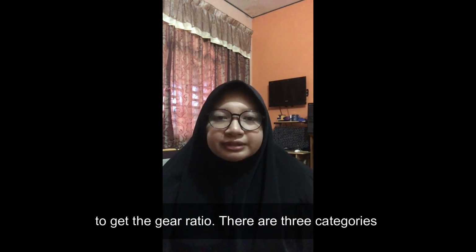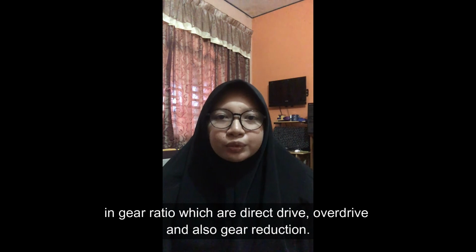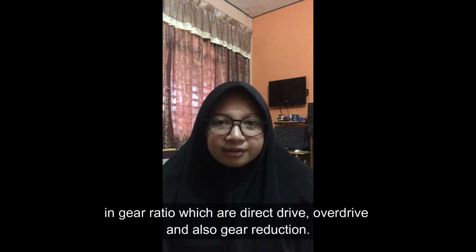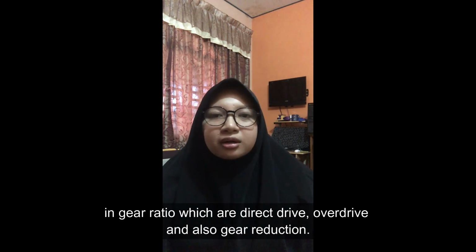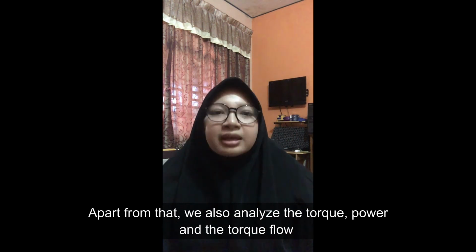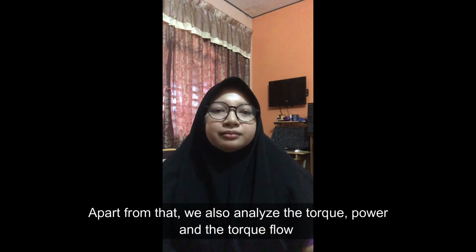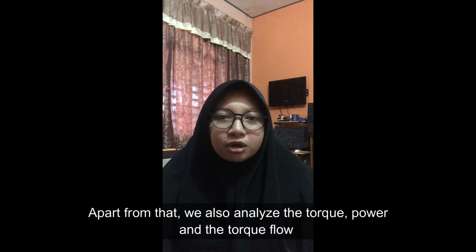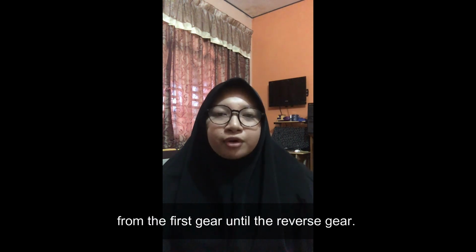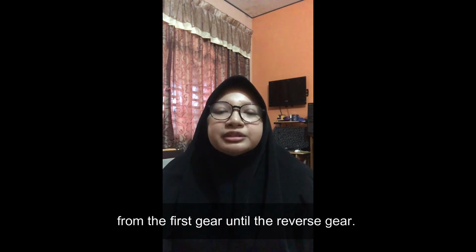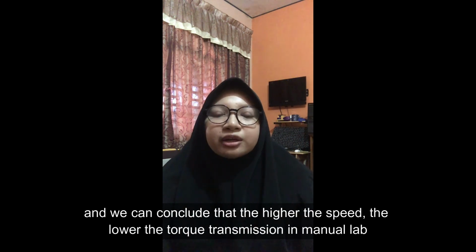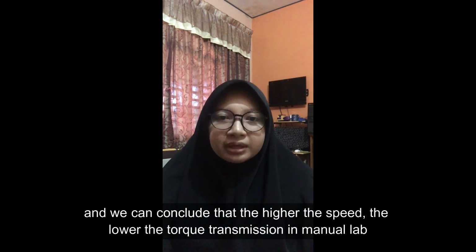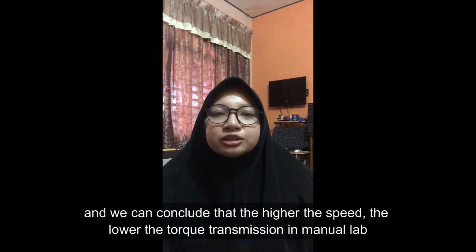There are 3 categories in gear ratio, which are direct drive, overdrive and also gear reduction. Apart from that, we also analyzed the torque, power and the torque flow from the first gear until the reverse gear. And we can conclude that the higher the speed, the lower the torque transmission in the manual lab.